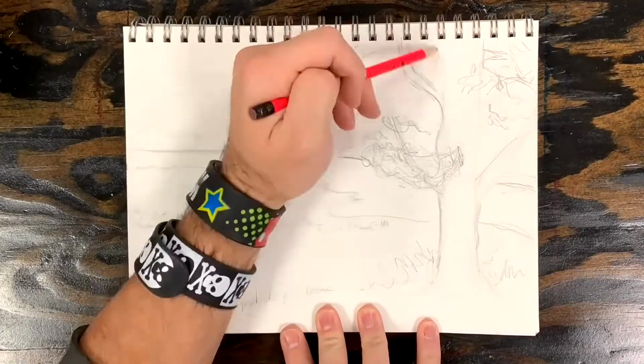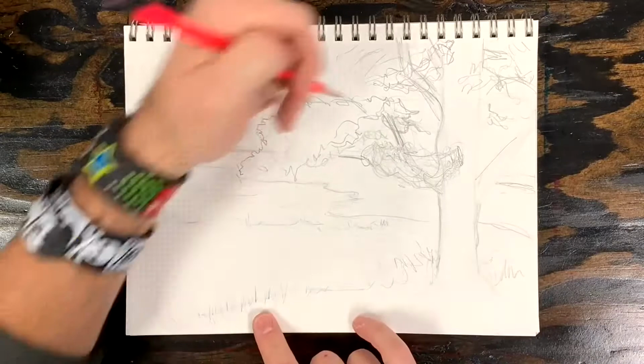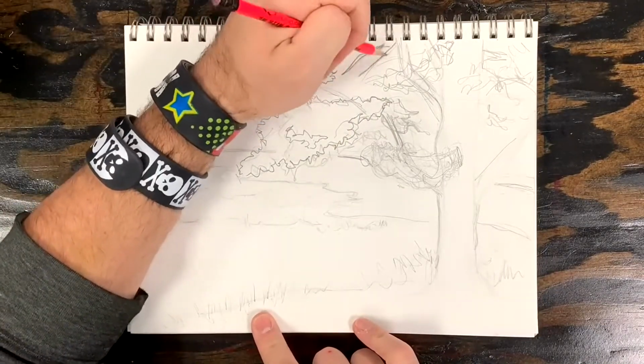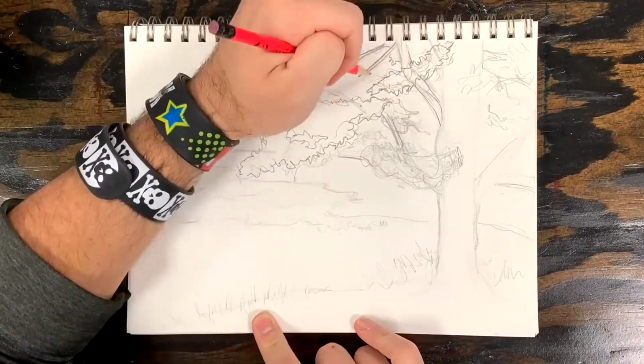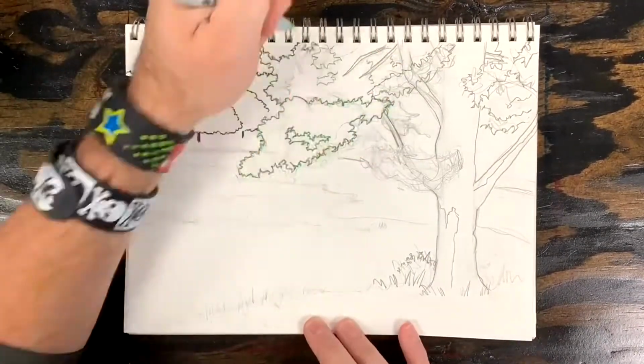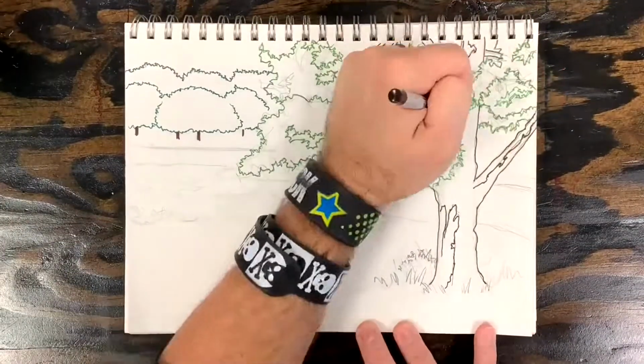Because the large tree is in the foreground, it's the closest and it's the largest, so it's going to be the most detailed thing in the landscape. I'm creating this jagged shape to represent the leaves in the tree, and I'll use different shades of green when I color it to make it look more realistic.